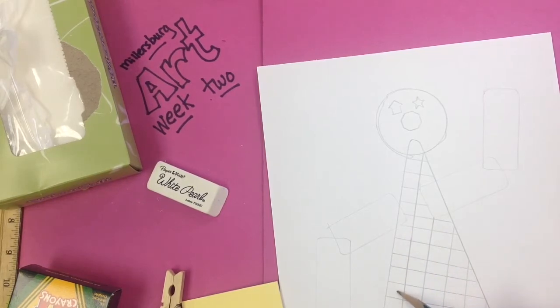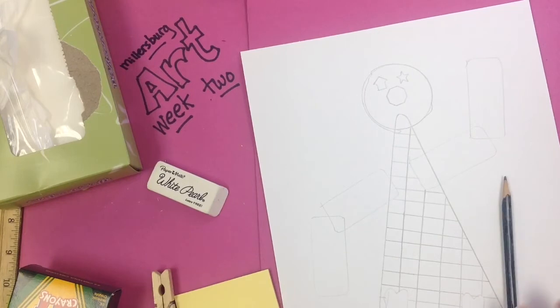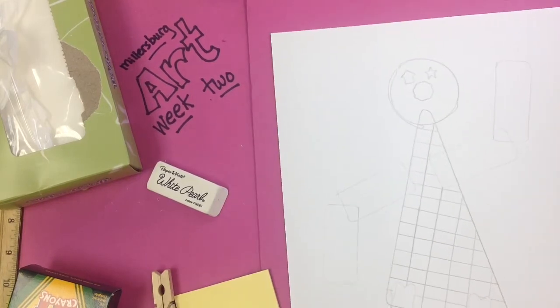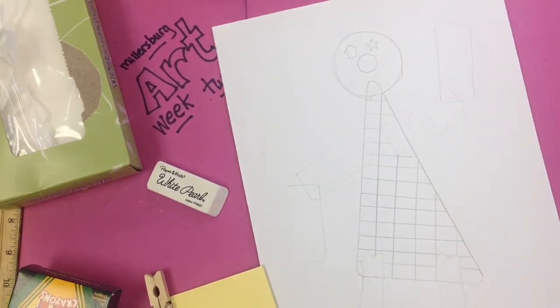So red, blue, blue, red, blue. If this square is red, then this square has to be a different color. That one would change to blue. Use your patterns, or don't make patterns. Make it completely random. I can't wait to see what you come up with.